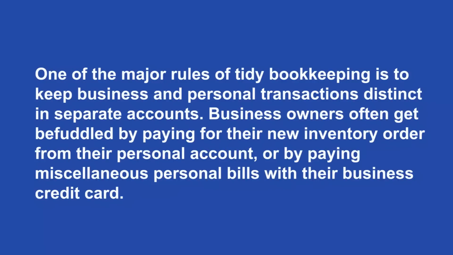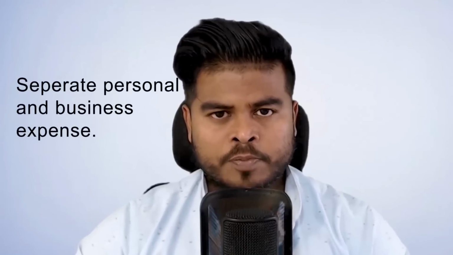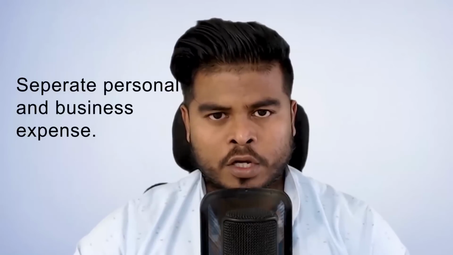Business owners often get befuddled by paying their new inventory order from their personal account, or by paying miscellaneous personal bills with their business card. If you mix up business credit card, personal account, business account, it is all over the place. It's very, very difficult to do bookkeeping or keep track of what you're actually up to. So it's highly recommended that you have your personal expenses separated from your actual business expenses. It's not very difficult, it's very easy.